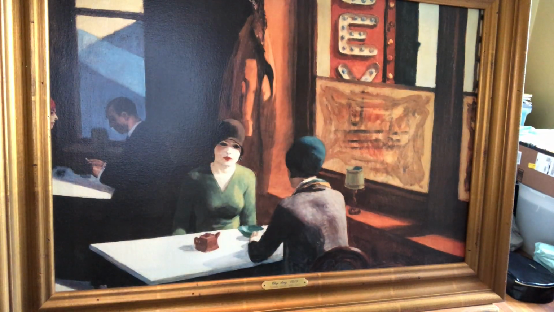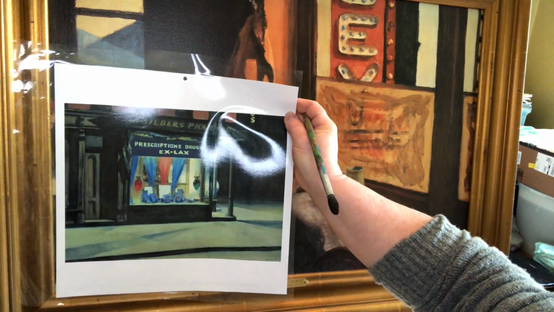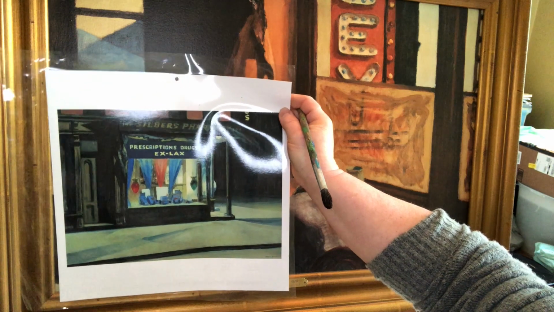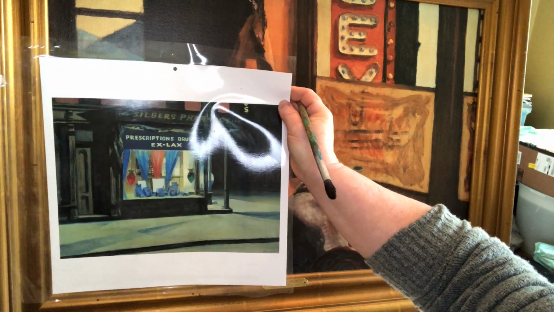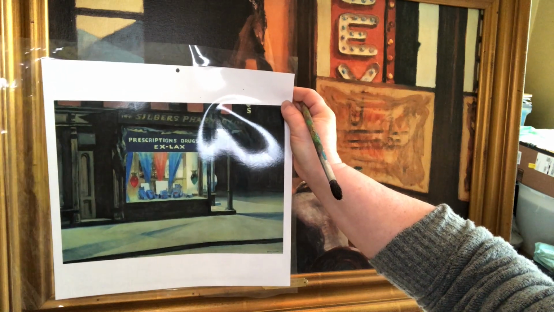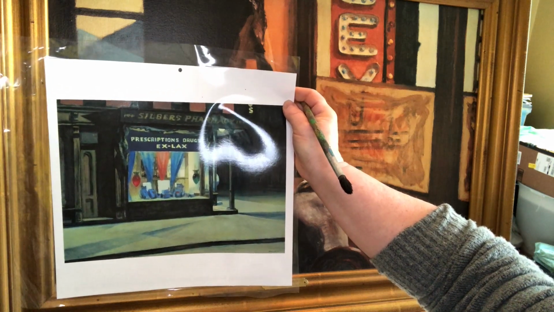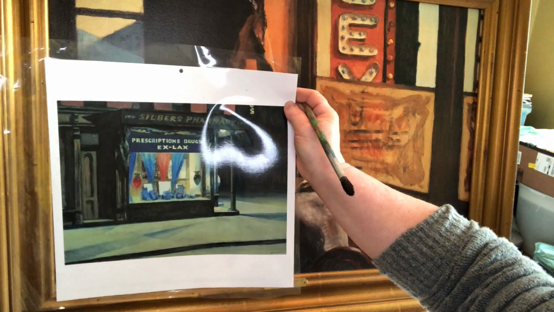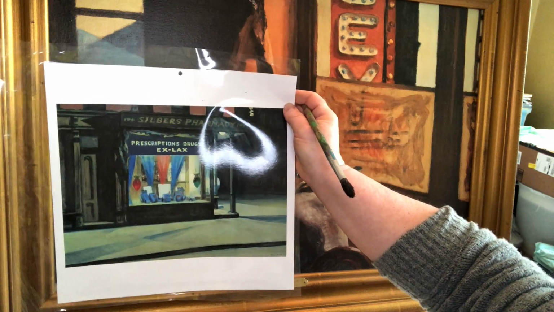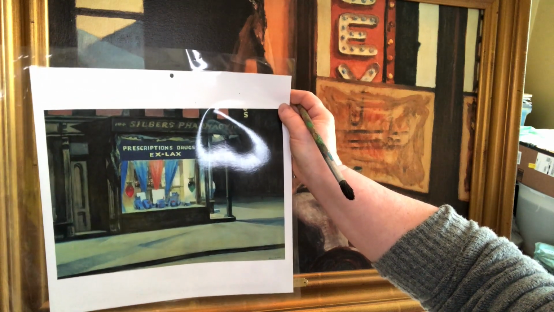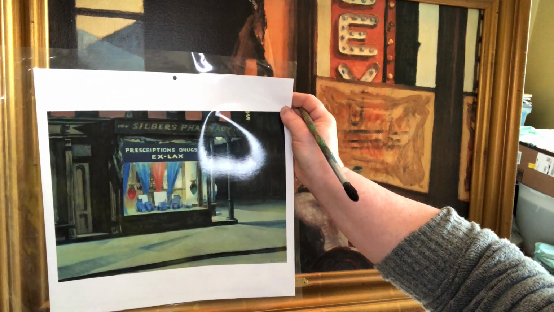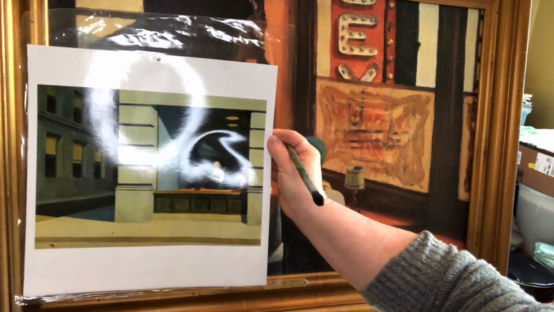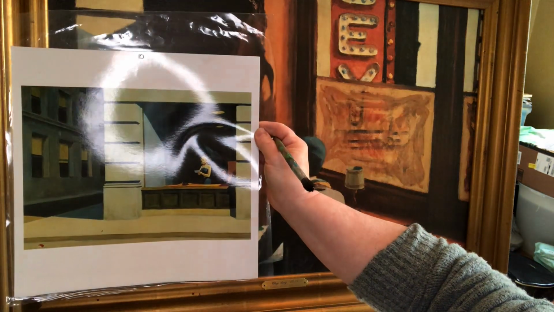He uses that device over and over again, this idea of looking in a window. You can see here, this is a pharmacy, and again, it's empty, and it's nighttime, so you can look in. You don't see any people in there, so you wonder, is the store closed? Is the store open? Because there's still lights on. So again, he creates a lot of drama and questions for the viewer to ponder when they're looking at his painting.